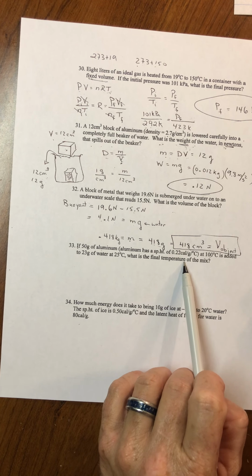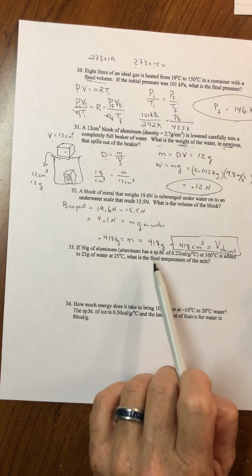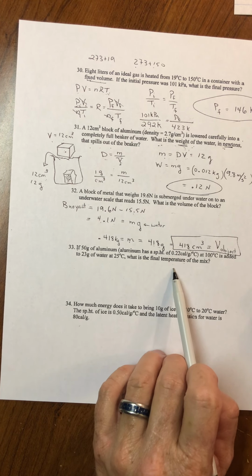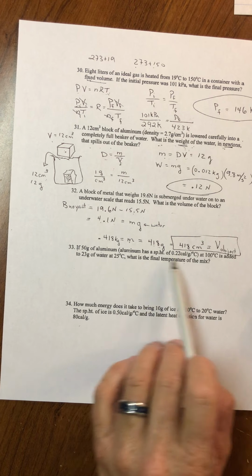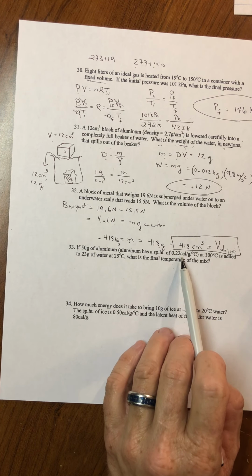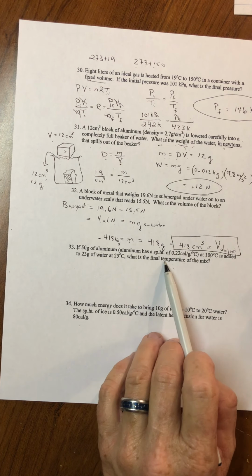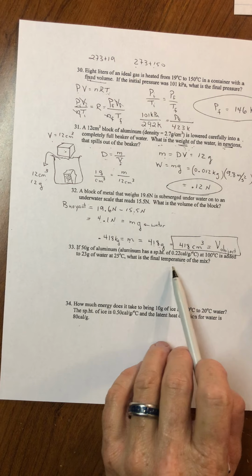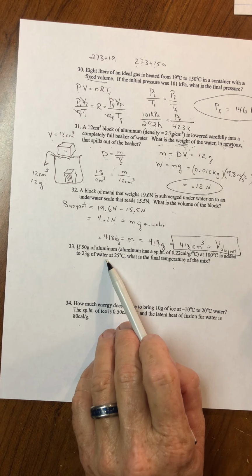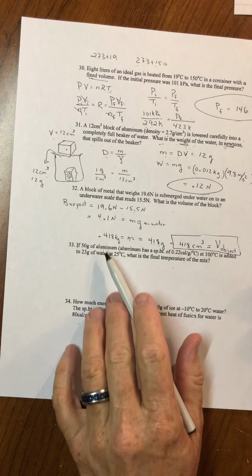And, well, in the lab, you actually measured the final temperature and used that to get the specific heat of the metal. This is kind of the reverse then. This is giving you the specific heat of the metal and asking you to calculate what its final temperature is. So it is a little more like the one I did in class, although I didn't use water for my second object. I used aluminum and lead. This one has aluminum and water.